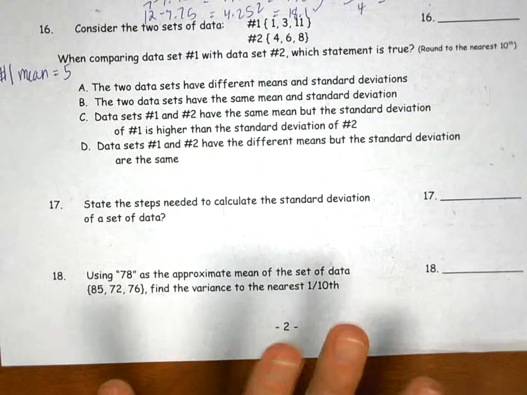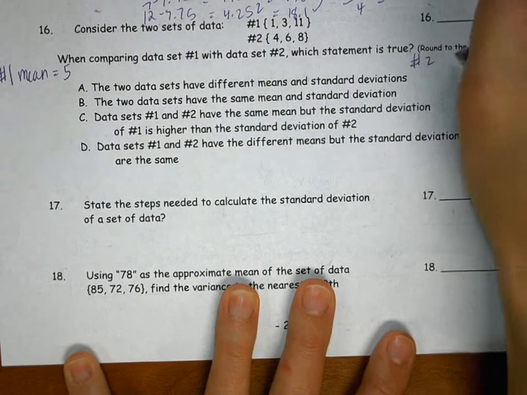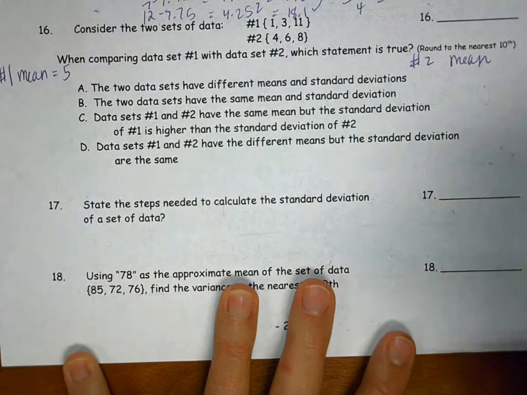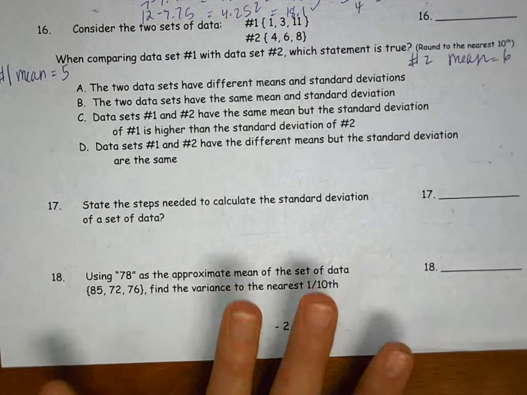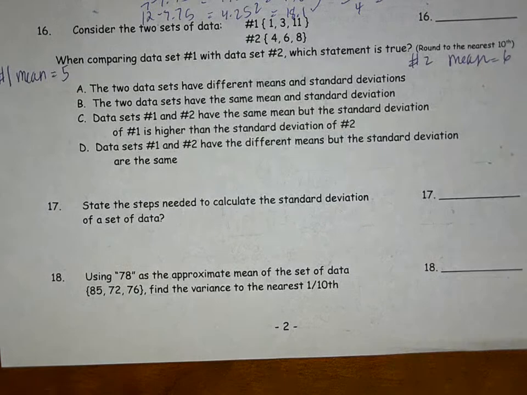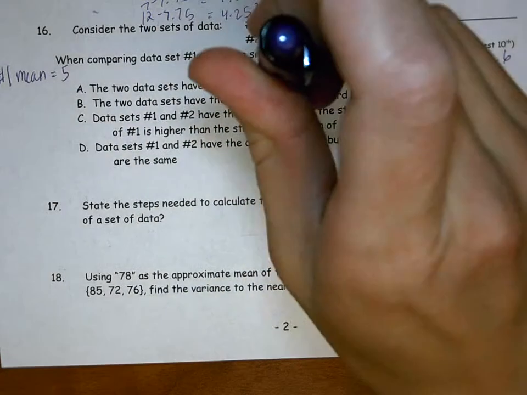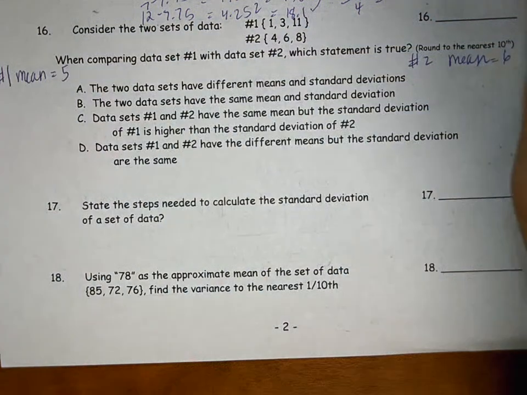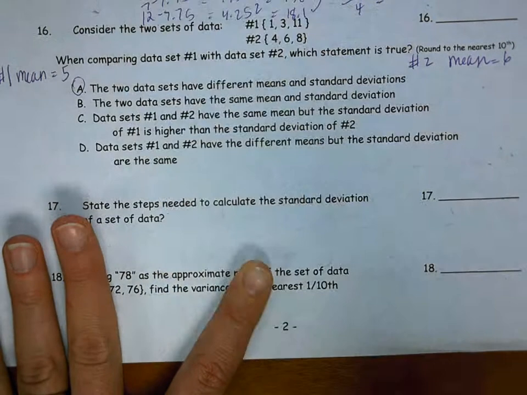Let's go ahead and look at number 2. Number 2, the mean is 18. 18 divided by 3 is 6. Okay, so looking at my answer choices right now, the 2 sets of data have different means and standard deviations. Do they have different means? Yes. So I'm going to circle A because A could be an answer.